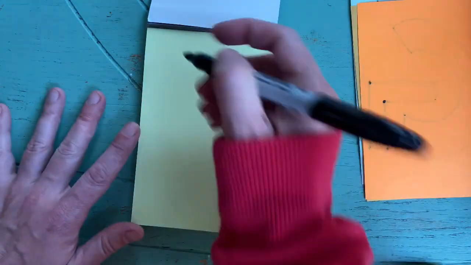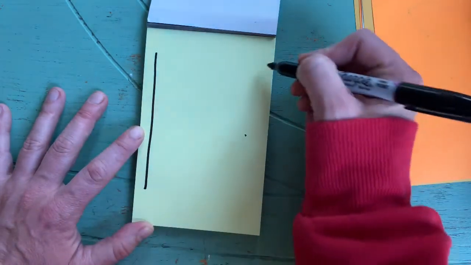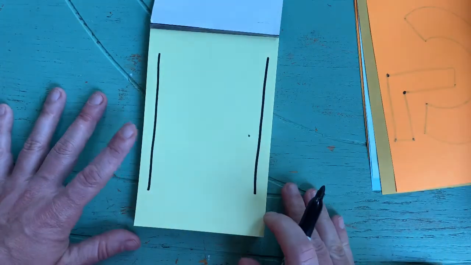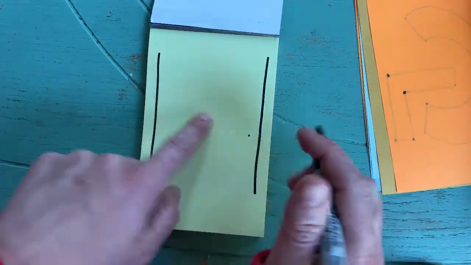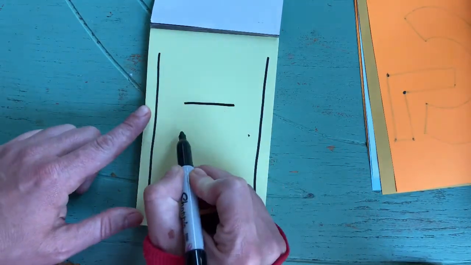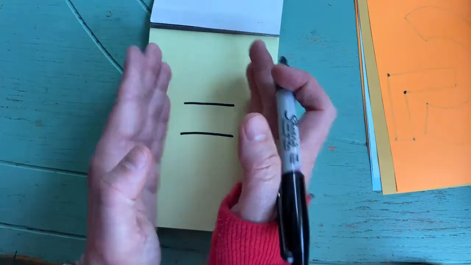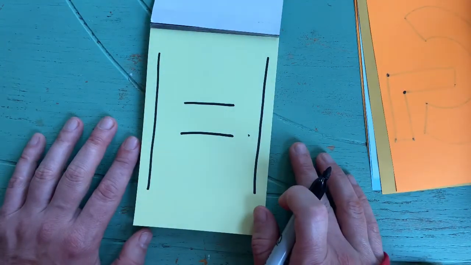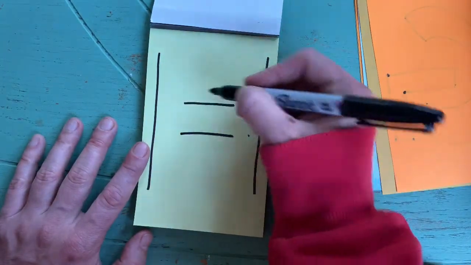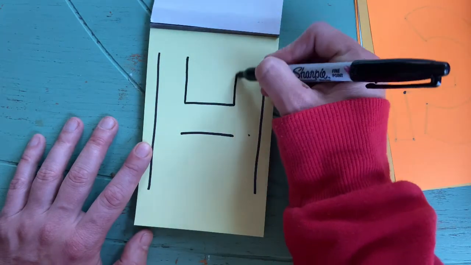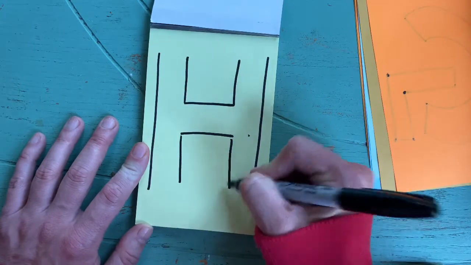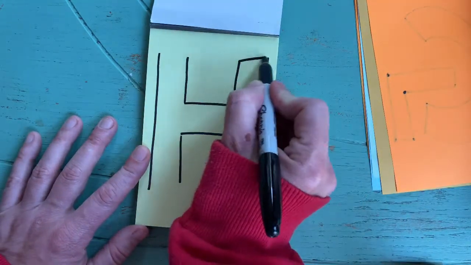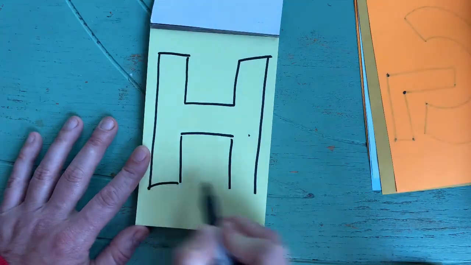Now for H, we're going to do a straight line on this side, a straight line on this side. Now we're going to come in the middle of our H and we're going to do two straight lines in the middle like this, but they're going to be floating. They're not touching the side lines. Okay? Now on the top straight line, we're going to do two lines that go up. And on the bottom straight line, we're going to do two lines that go down. And then we just have to make our ends of our H touch each other like that.